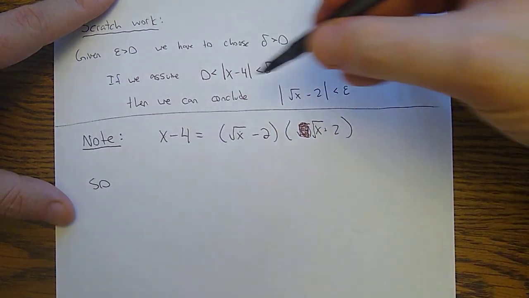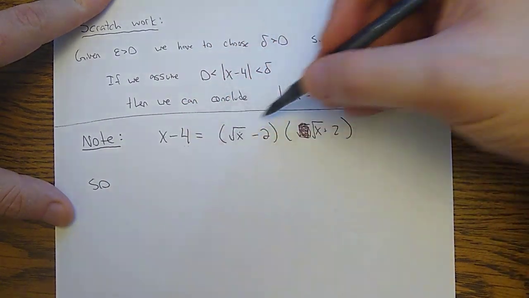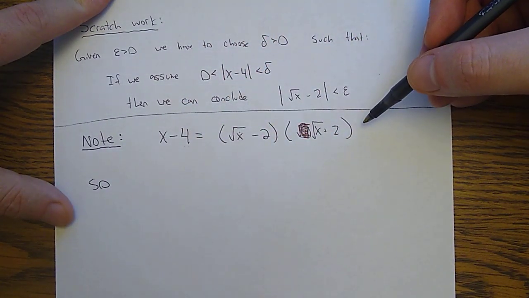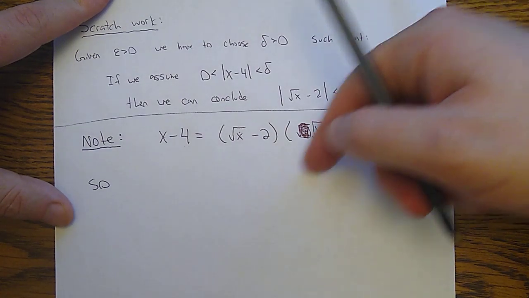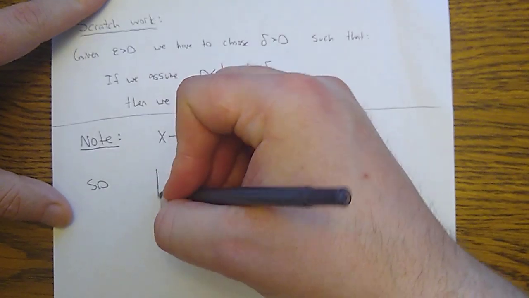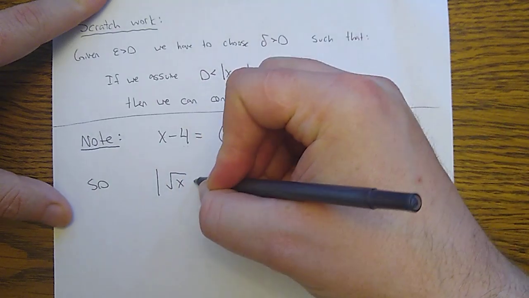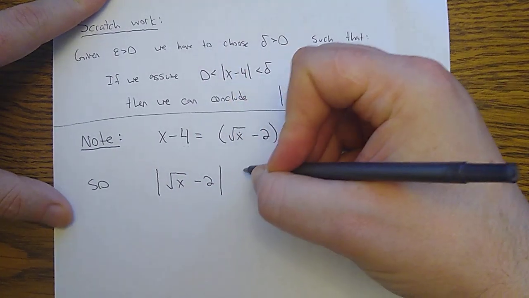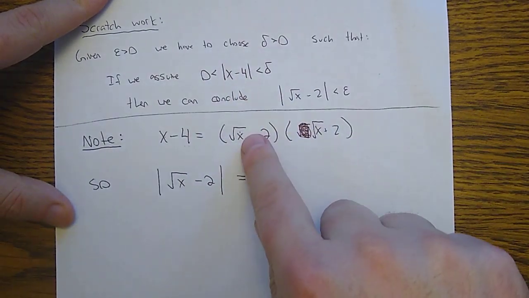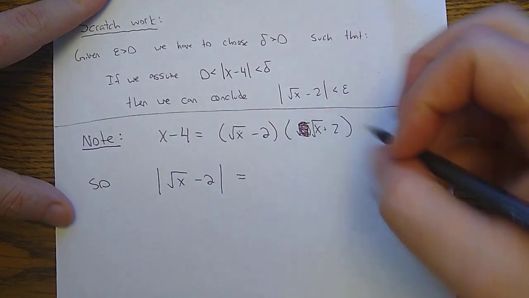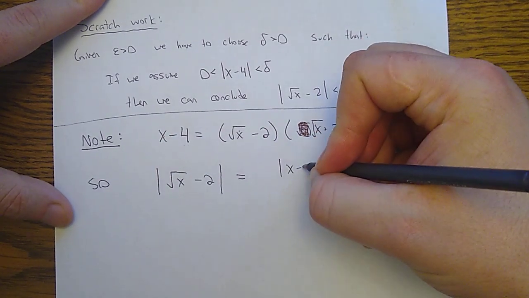Here's what I'll write next. I would like to take absolute values around everything, and I can obviously do that. And then also I would like to divide by this. So let me say this equals this over this, and everything's going to have absolute values.